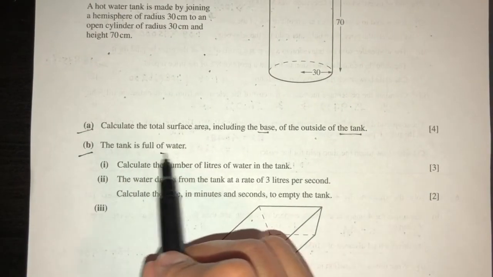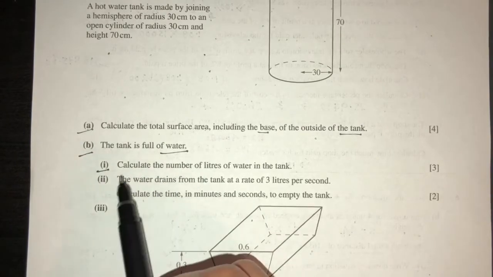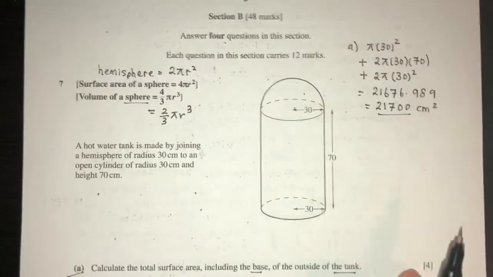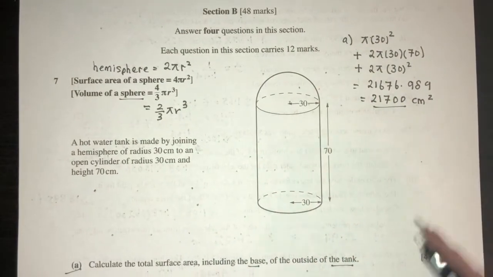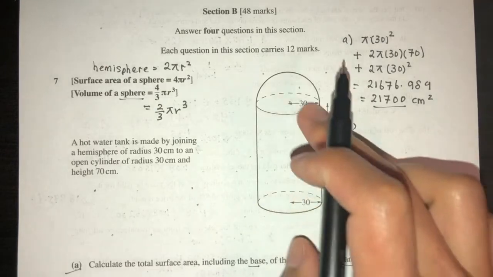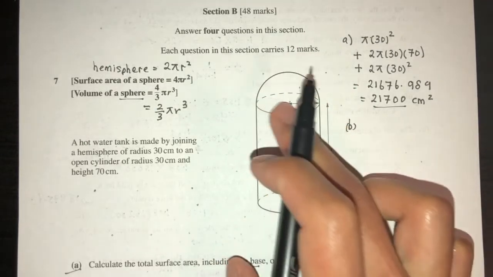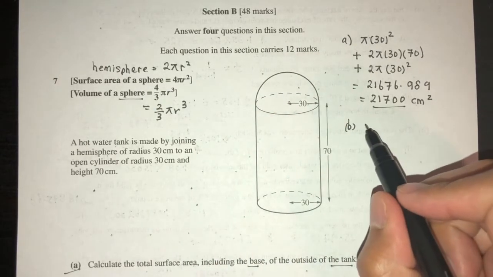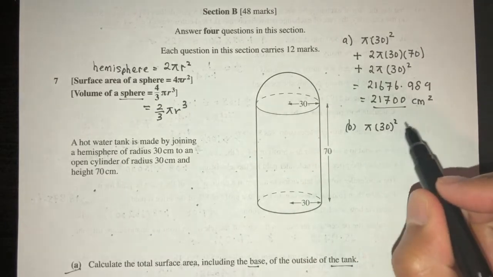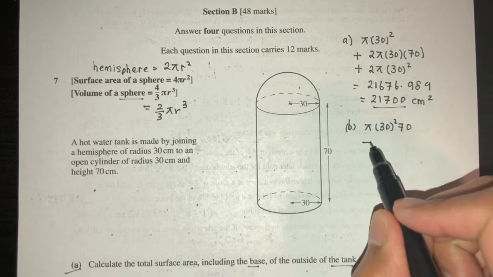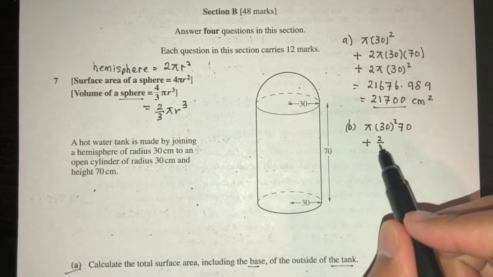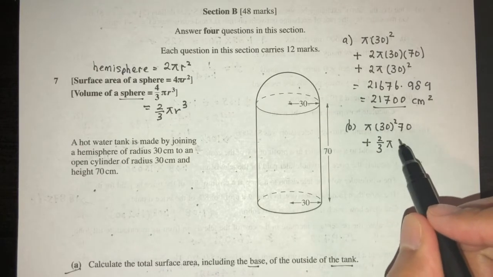Now, question part B. The tank is full of water. Part 1. Calculate the number of liters of water in the tank. So we have to find the volume of the tank. So part B, how do you find volume of the tank? You have to first find the volume of cylinder and volume of hemisphere. So volume of cylinder will be pi r square h, that will be 30 square times 70, plus volume of hemisphere will be 2 over 3 pi r cube.